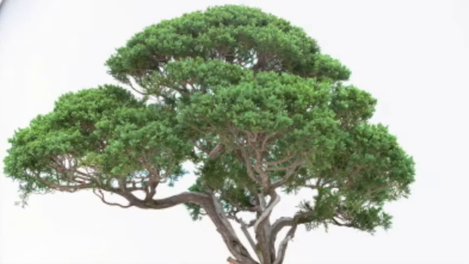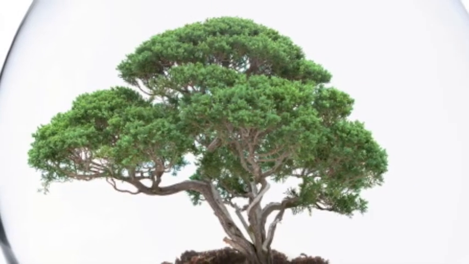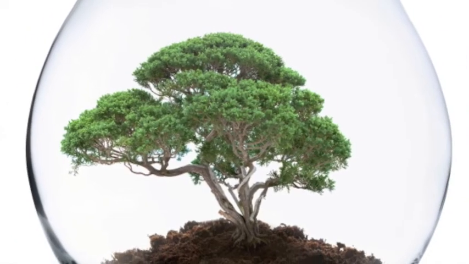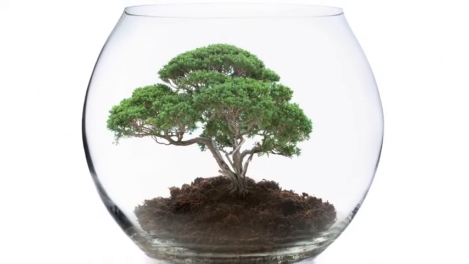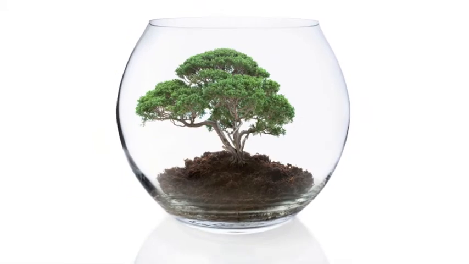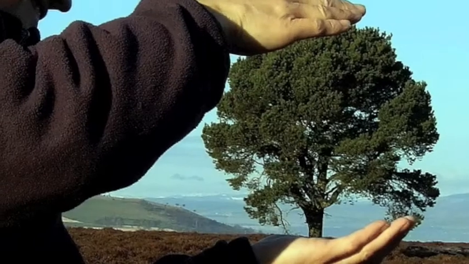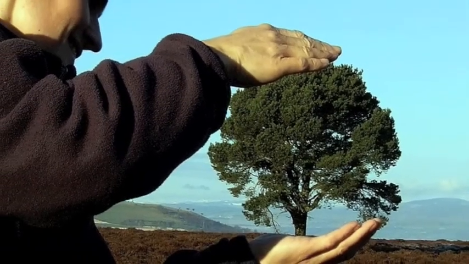You will get a perfectly fine and healthy tree. But for the tree, it is impossible to grow over a certain size in a flower pot. Therefore, it just adapts to its environment and stops to grow. We call this tree a bonsai.